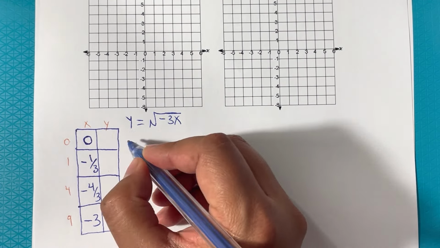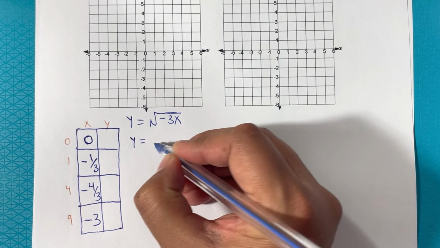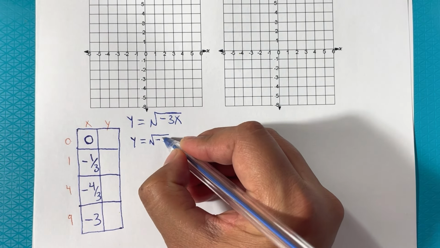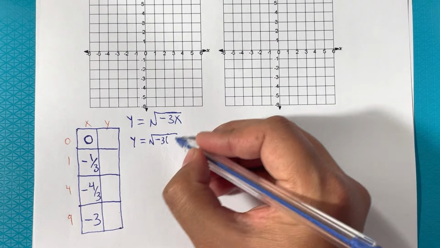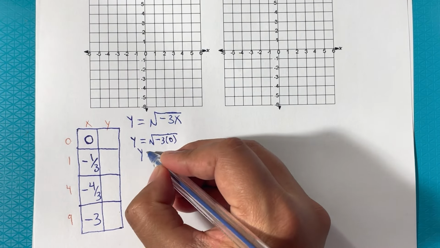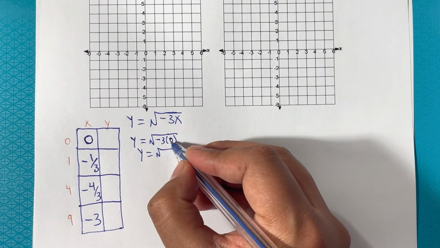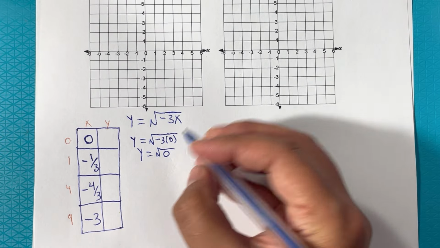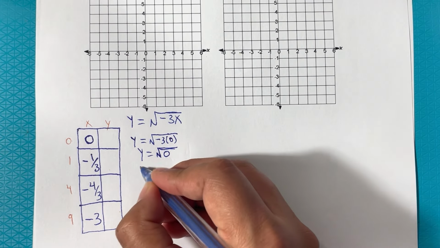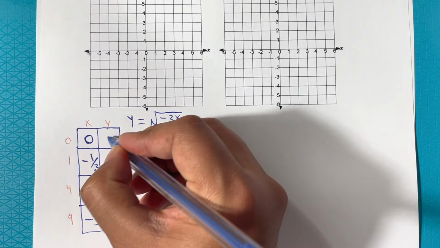Now substitute to find y. So y is equal to the square root of negative 3 times the value of x, which is 0. And negative 3 times 0 is 0. Anything multiplied by 0 is 0. And the square root of 0 is 0.